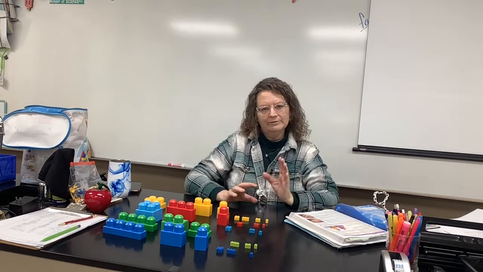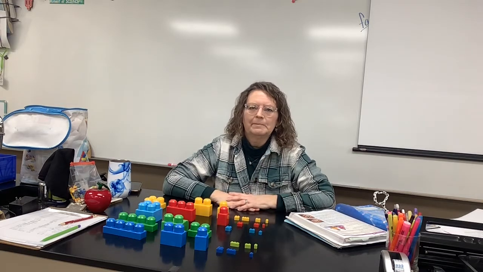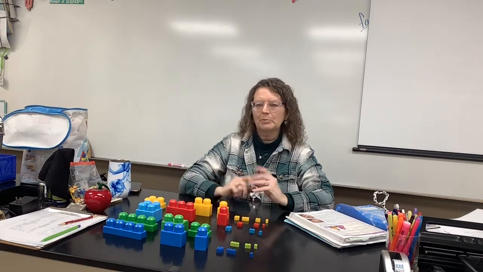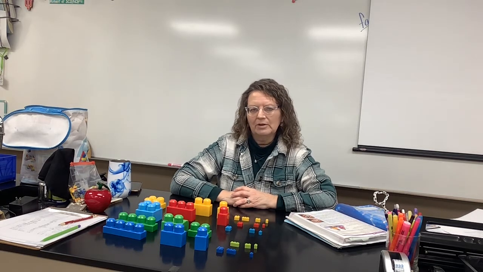So Dmitri Mendeleev sorted the cards by mass, noticed there were patterns in the physical and chemical properties, and created the first organized periodic table of the elements.